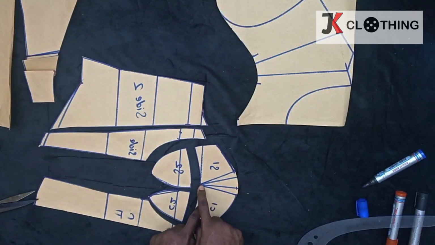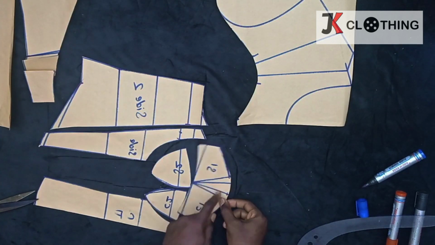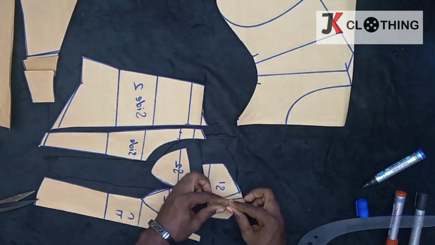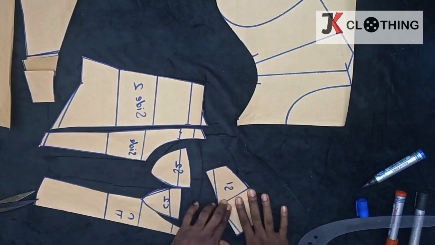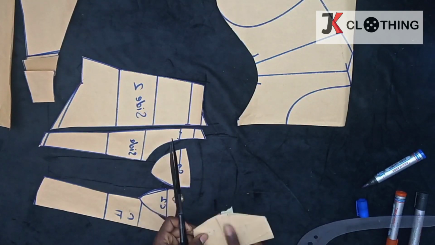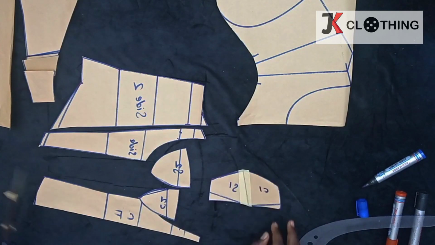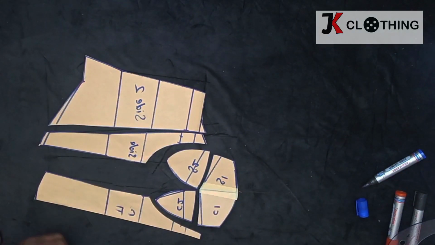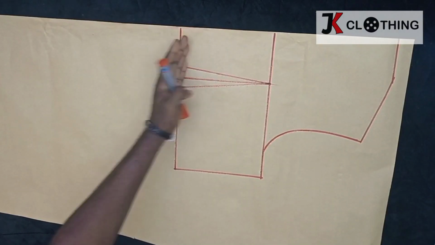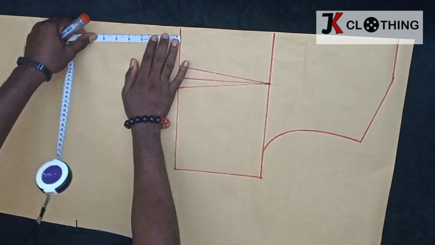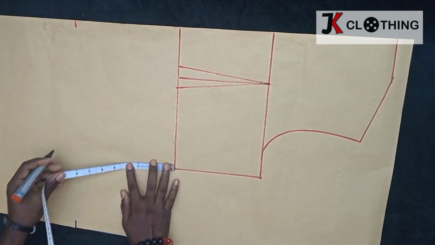So we're going to fold this dart onto the other so that C1 and S1 becomes one piece. This is our front pattern already cut. We'll move to the back pattern and then modify. We mark 8 inches from the waist downwards to represent our shoulder to hip line.